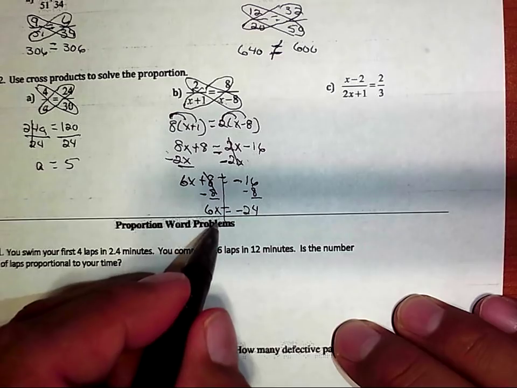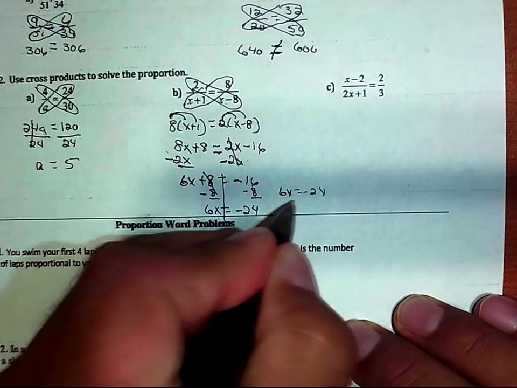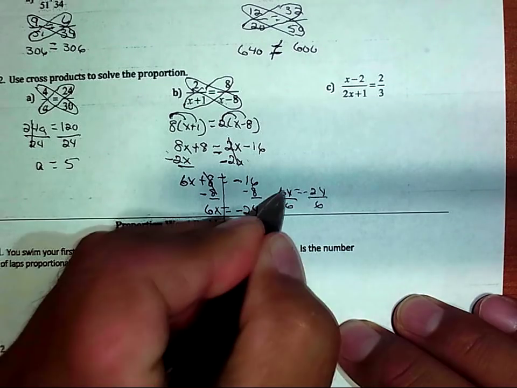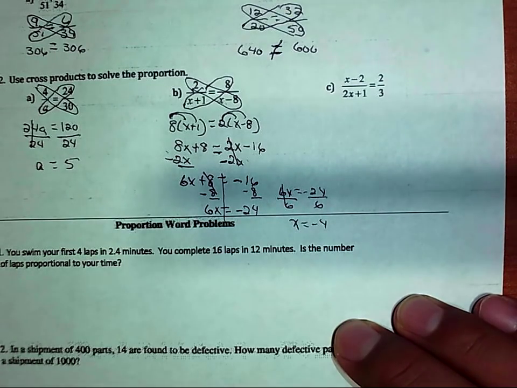I'm running a little bit out of space, so I'm just going to move it here. 6x is equal to negative 24. Divide by 6, divide by 6, it becomes a 1. x is equal to negative 4.